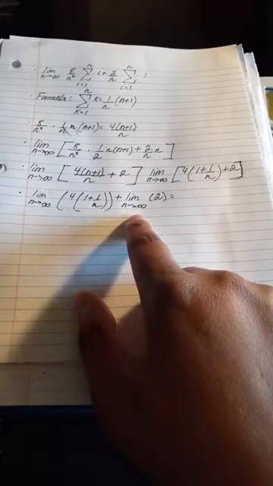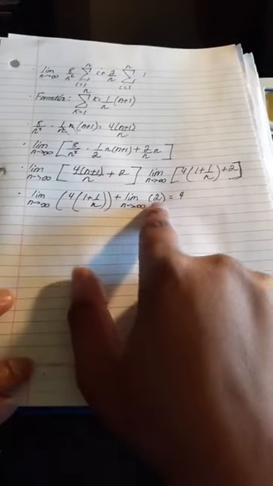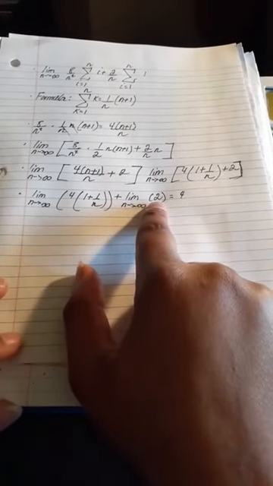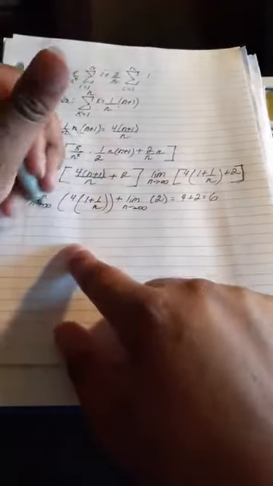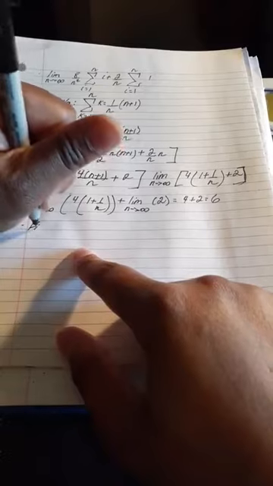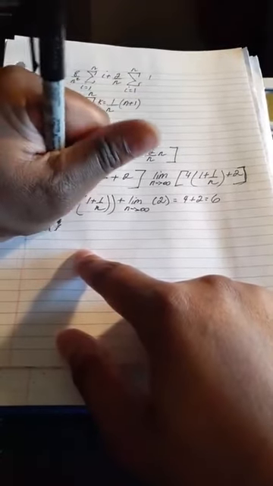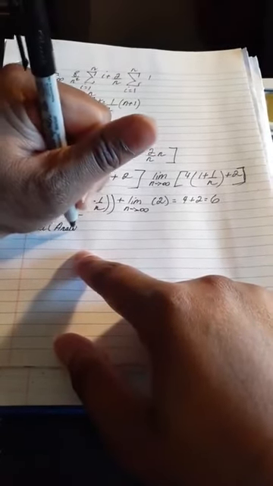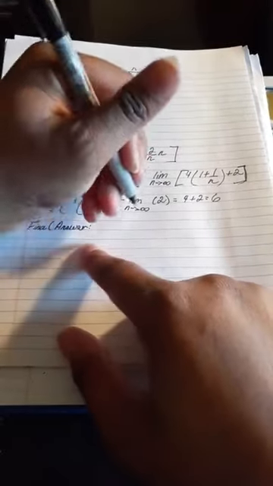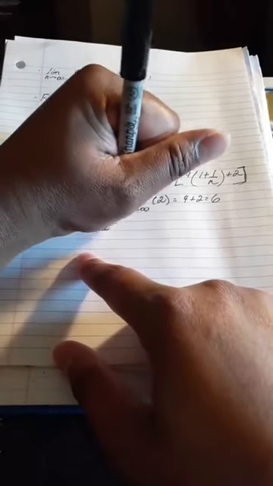So what do we get here? Well, we'll clearly get 4 here. And the limit as n goes to infinity for some constant is just that constant. So in this case, the limit as n goes to infinity for 2 is just 2. So this becomes 4 plus 2, which we know is simply 6. And so the answer to this problem is simply 6.